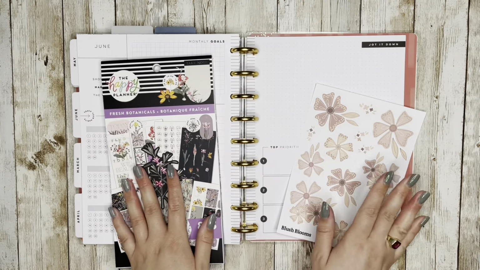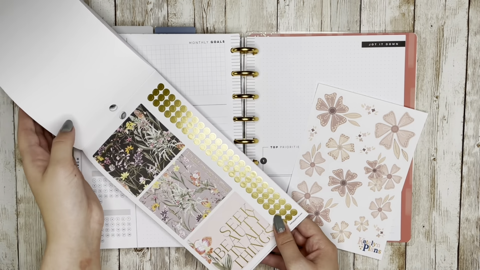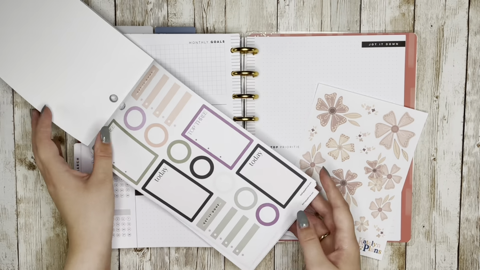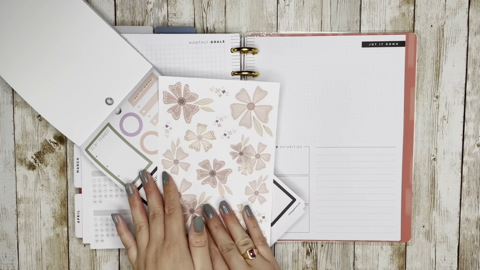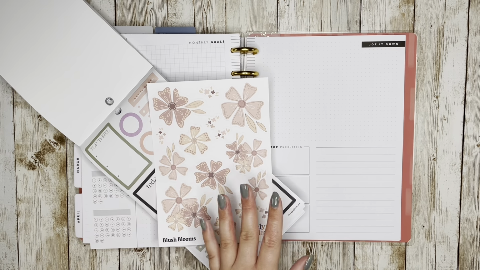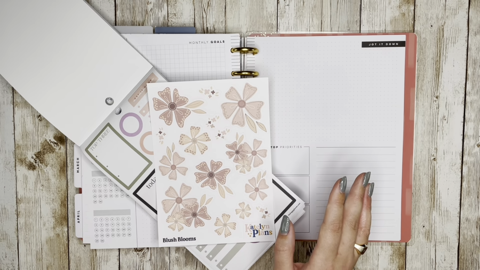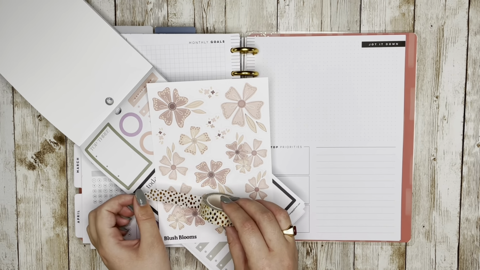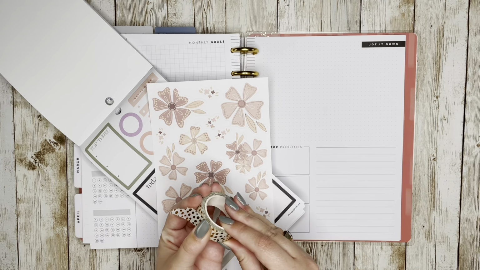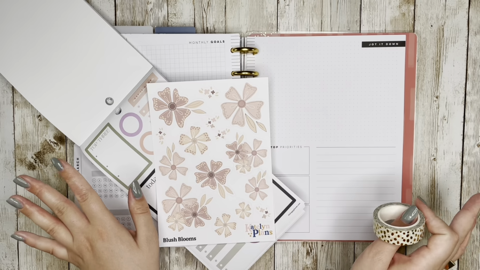So Fresh Botanicals, Blush Blooms. There's a lot of really cute stuff in here. It's really pretty. But I'm thinking, again, this color is going to be what really shines through here. And then to emphasize some of the dots that are in the florals, I know you probably guessed it. It's the washi tape that I always go back to. This adorable, according to Allie, Spotty Dotty. It just looks so good when you get it on the page because the white blends in, so it looks like just dots on the pages.